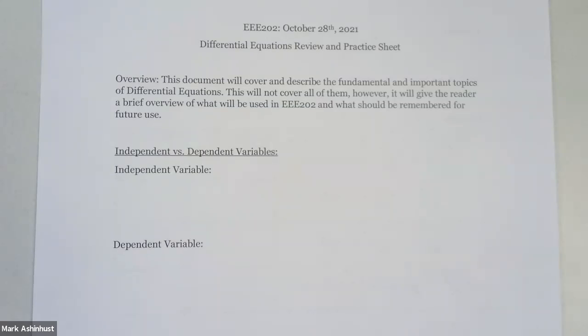This first document right here, we'll go over the definitions such as independent, dependent variables, linearity, homogeneity, and order, describing the relationships between them and distinguishing the best ways that you can go about solving for these ordinary differential equations.